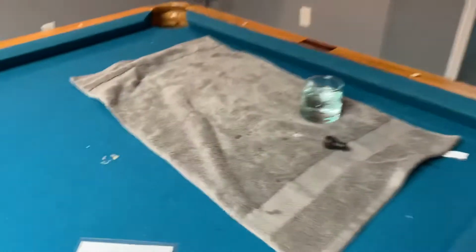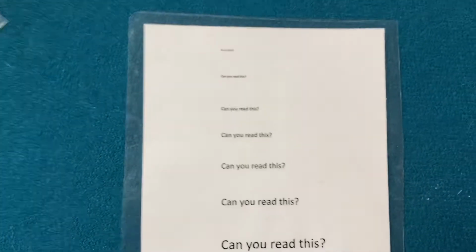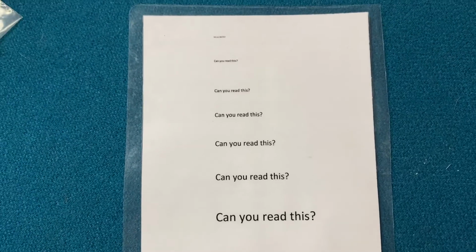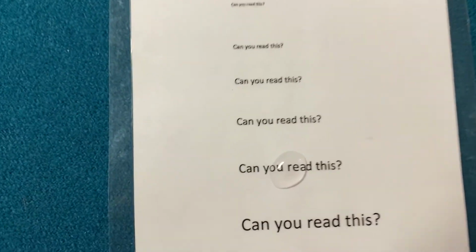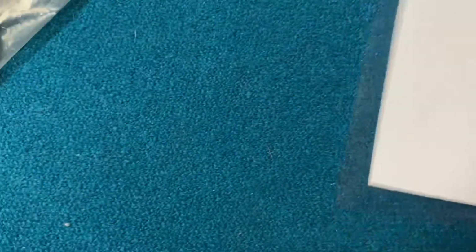Okay, the first thing we're going to do is we have all of these words here. I'm going to go ahead and put a drop of water on the words. Whoops, I didn't do a very good job of that. But if you look, it makes the words underneath a little bit larger. If it's making the words larger, what kind of lens would that be that makes things appear bigger? Convex. Convex lenses make things appear larger. We're going to show that again with the actual lenses. So let's start with the convex. Convex makes things appear bigger.